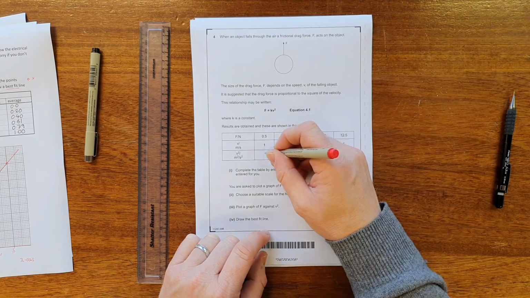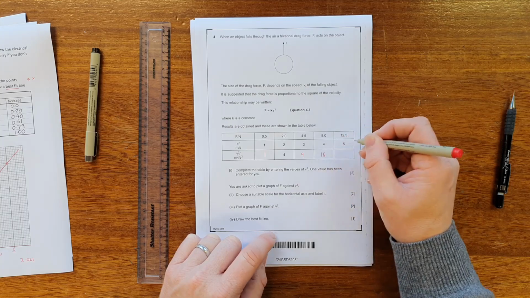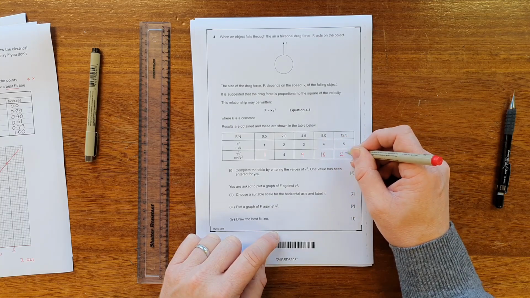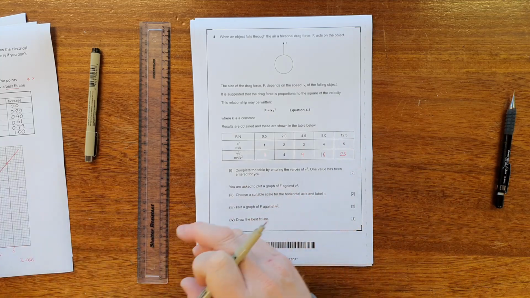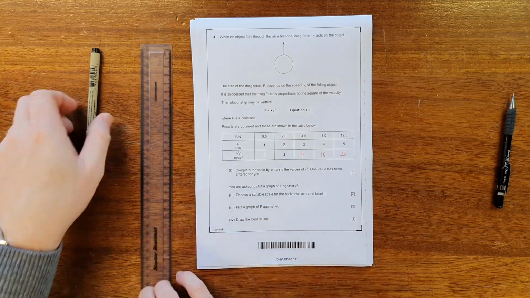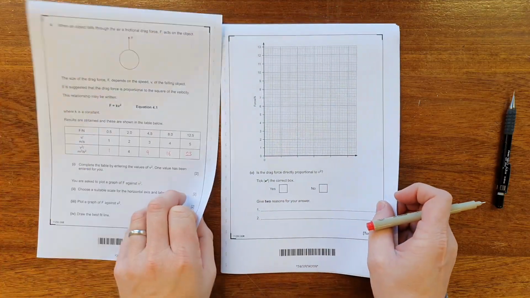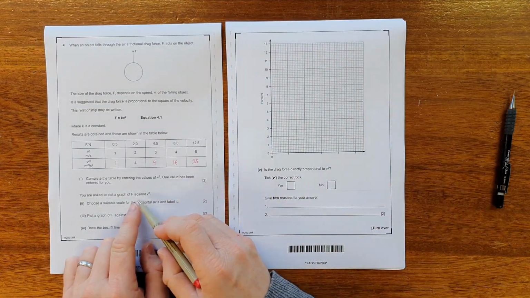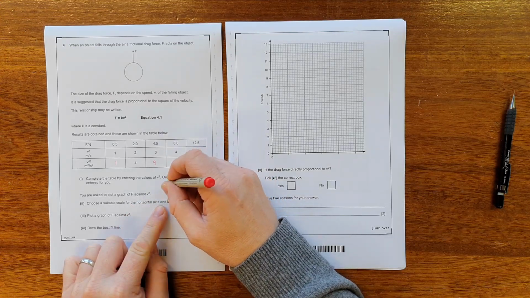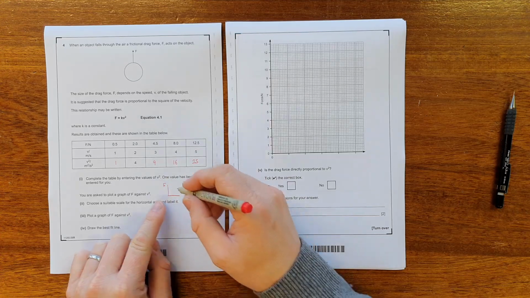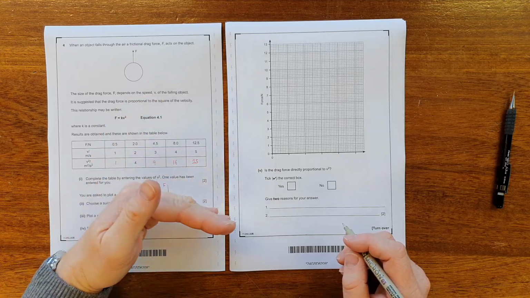So 1 squared is 1. 3 squared, 9. 4 squared, 16. 5 squared, 25. And we're asked to plot a graph of f against v squared. What does that mean? We're given this graph paper. Whenever we're told f against v squared, that means f is on the y-axis and v squared is on the x-axis. So it's always y against x.